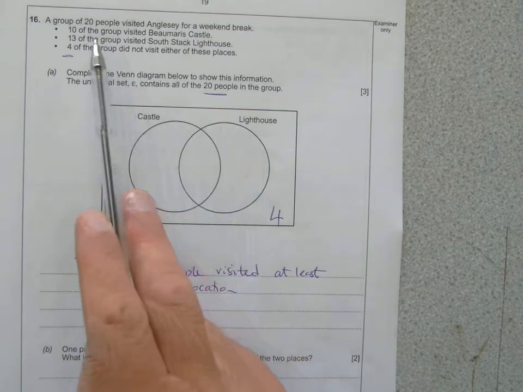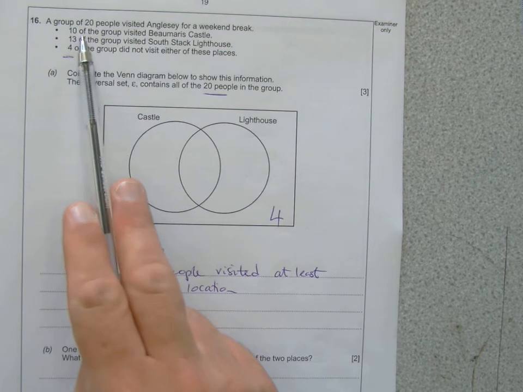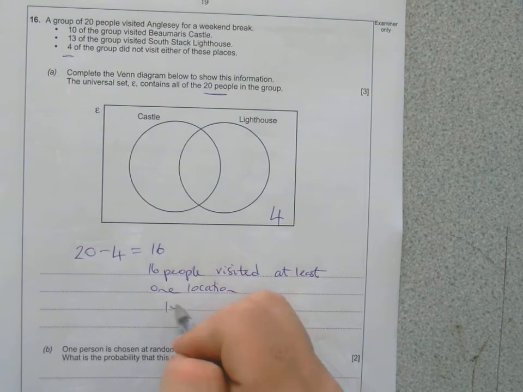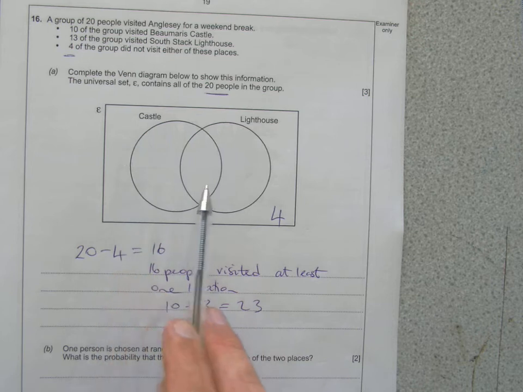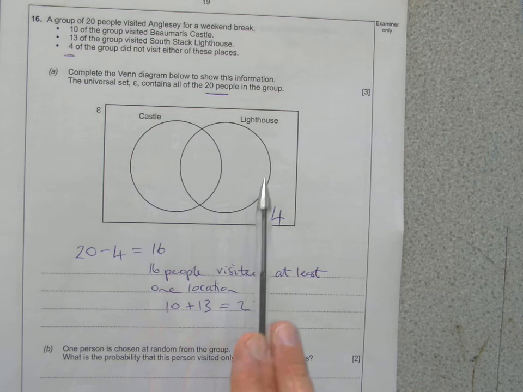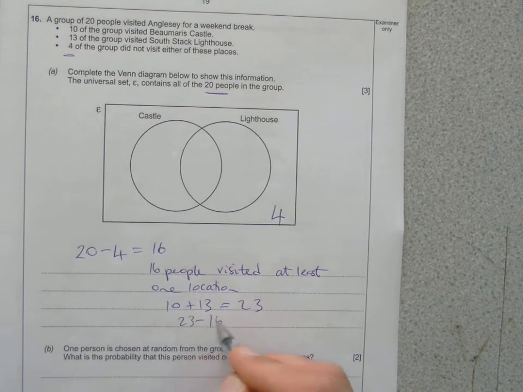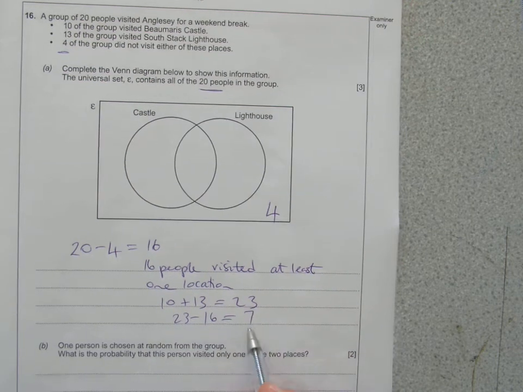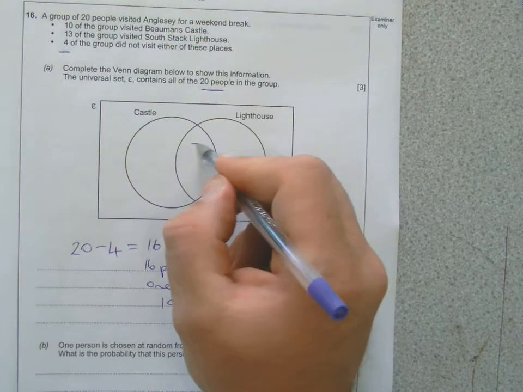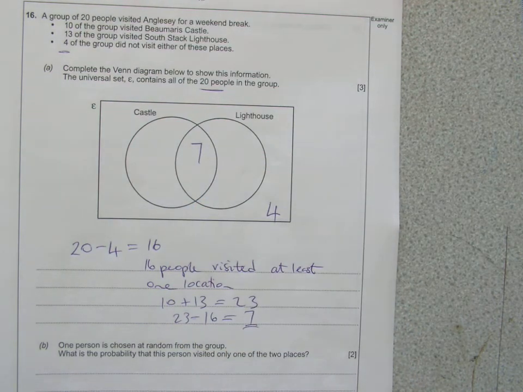So the way I would do this is as follows. I'd add those up, 10 and 13. We get 23. Then you've got to ask yourself, I don't want it to add up to 23, I need this to give 16. We want 16 people in these circles. So how many over am I? 23 take away 16, I'm 7 people over. Wherever you're over, that amount of people visited both locations. So we can put 7 in the middle. We know 7 people visited both the locations.